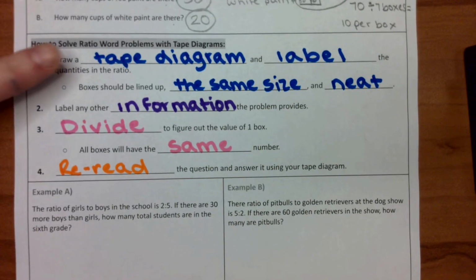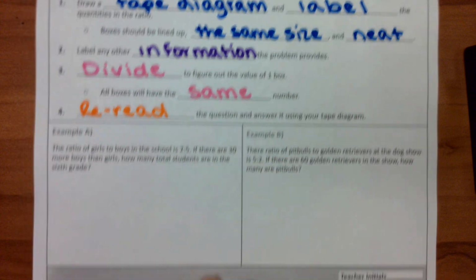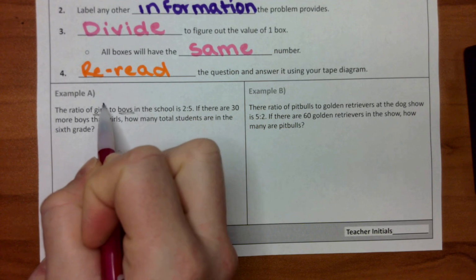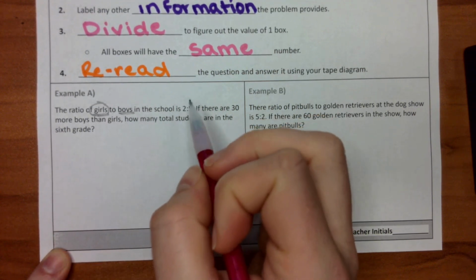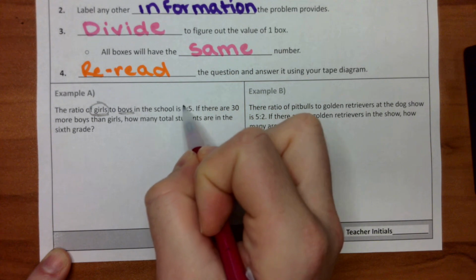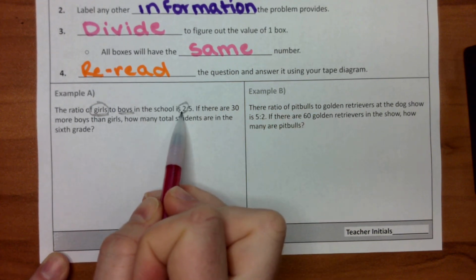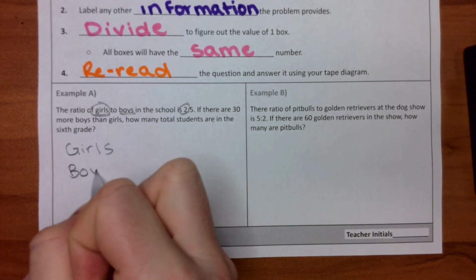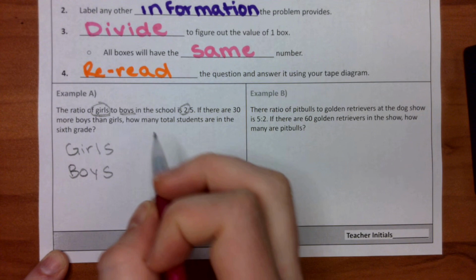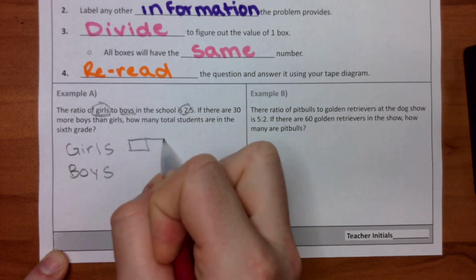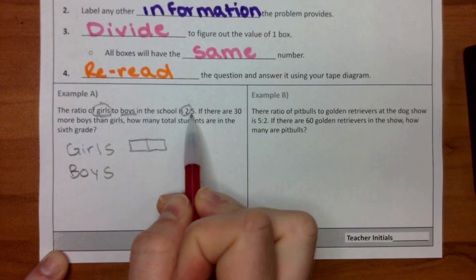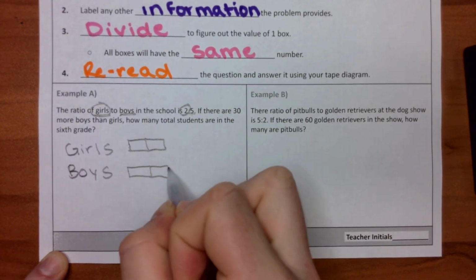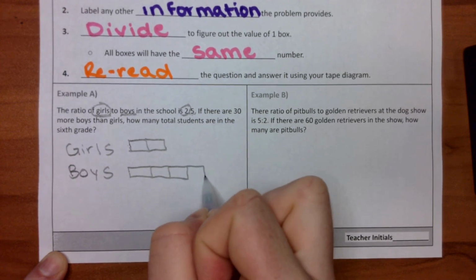So step number 1, we're going to draw a tape diagram and label our ratios. So it's ratio of girls to boys. Girls came first, and the order matters when we're learning about ratios. And so because girls came first and 2 came first, I'm going to draw a tape diagram of girls, boys, and I'll draw 2 boxes for the girls. Then boys came second and 5 came second, so I'll draw 5 boxes for the boys. Make sure you're writing with me.